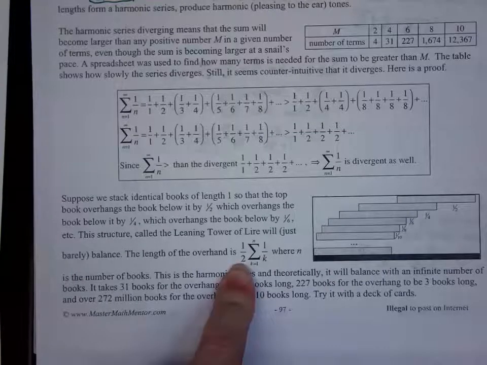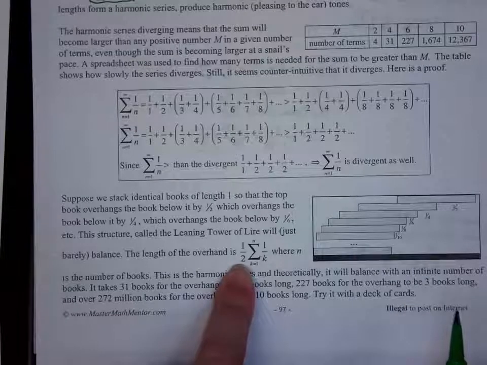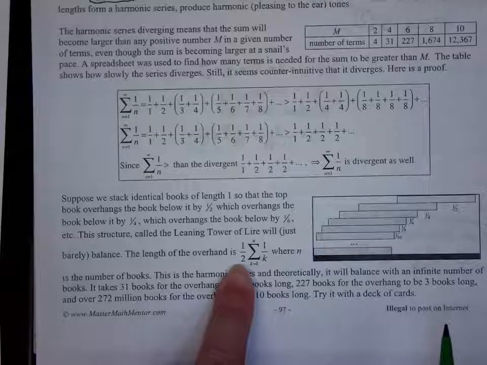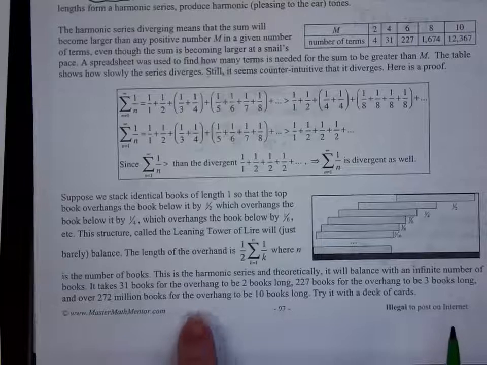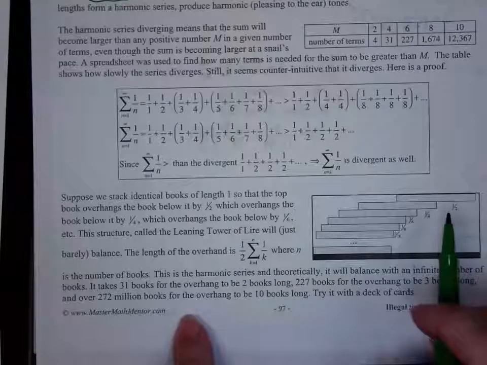Now, if I could make an infinite stack, would that stack ever fall over? The answer is no. What? It would not fall over. Wait. Do you mean going down or going up? The top one is out the farthest. Wouldn't the top book fall? Mm-mm.